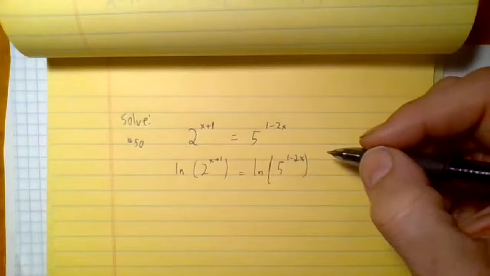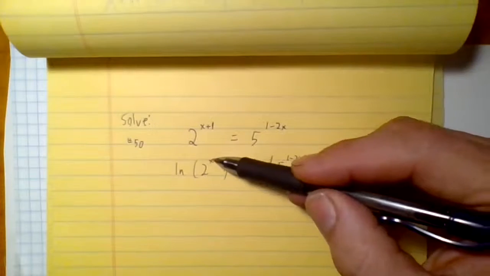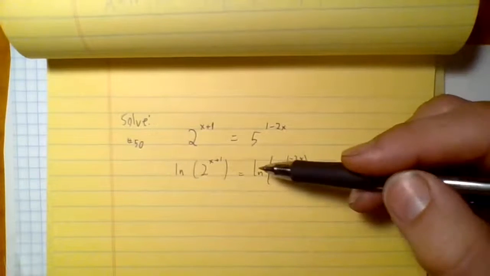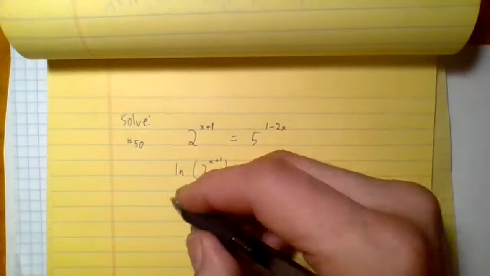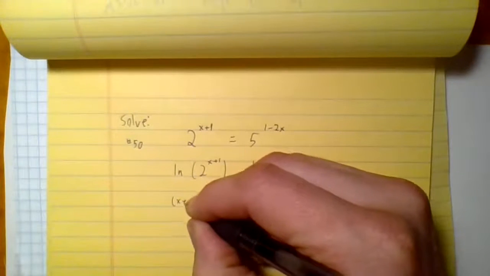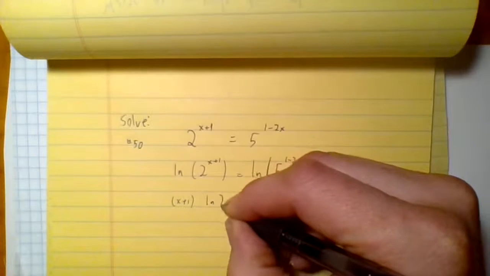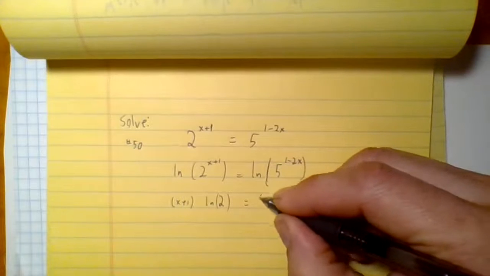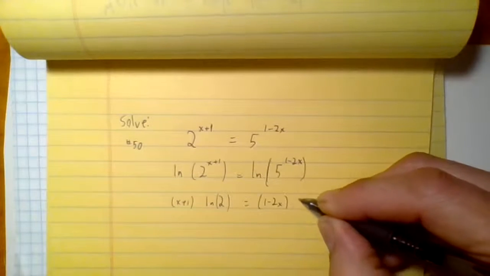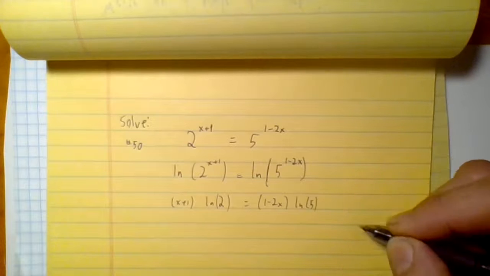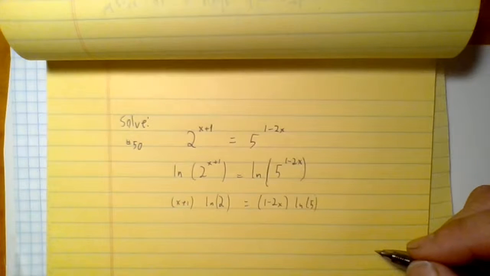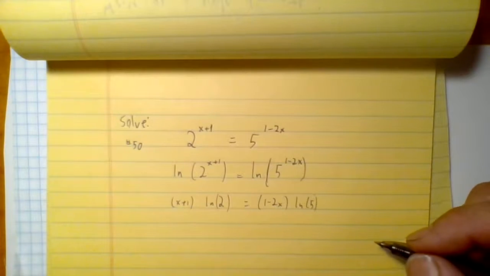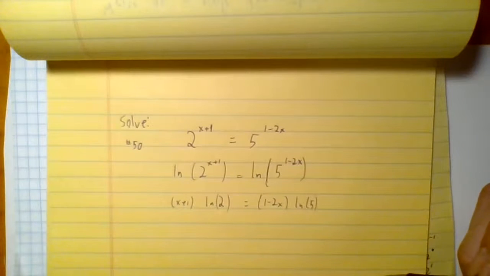And then your properties tell you something about this, that the powers can be written as multiples. So this turns into x plus 1 times the natural log of just 2. And this turns into 1 minus 2x times the natural log of 5. Now, the natural logs are still in there, but those are just numbers that you're dealing with. Natural log of 5 and natural log of 2 are just numbers. So we just got x terms and number terms, really.